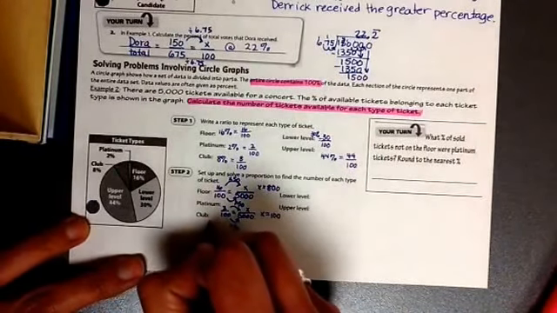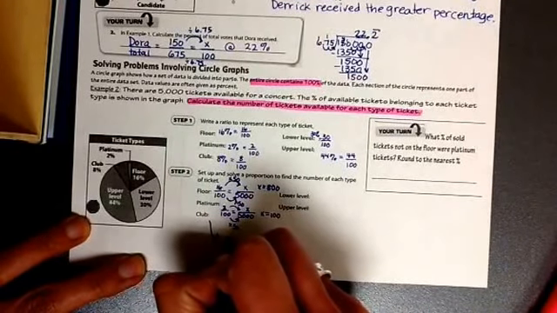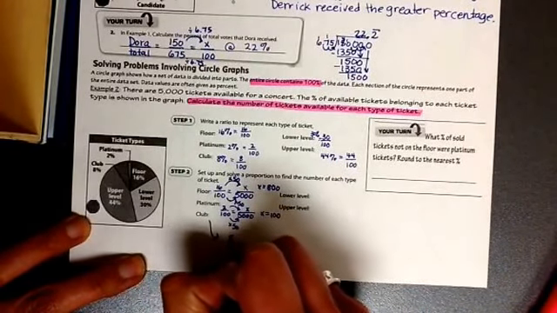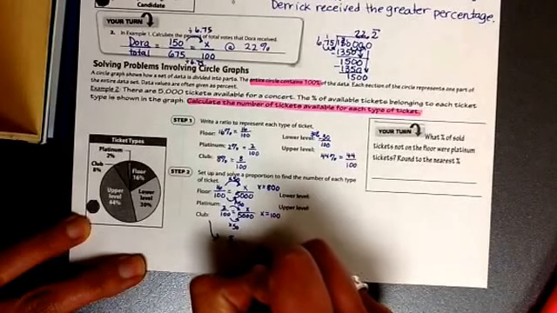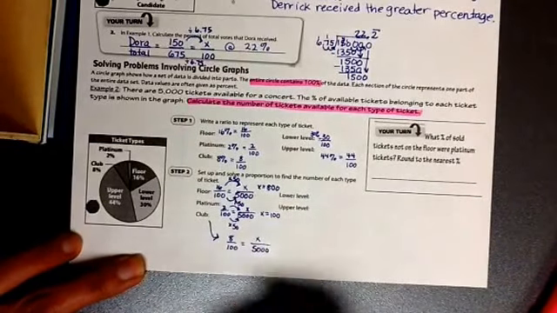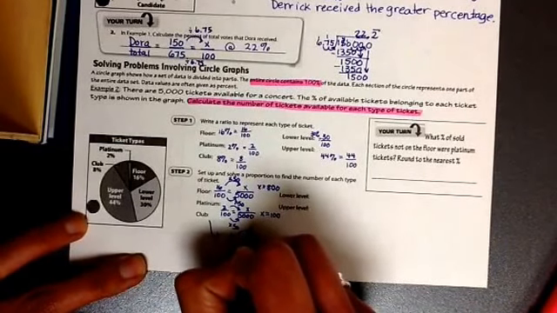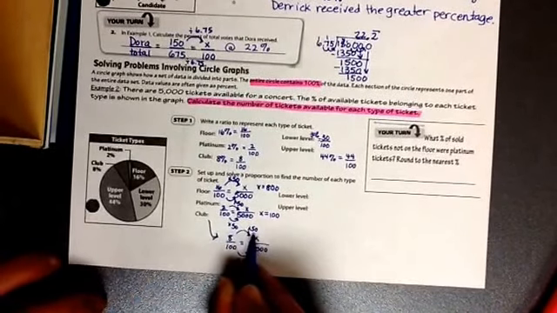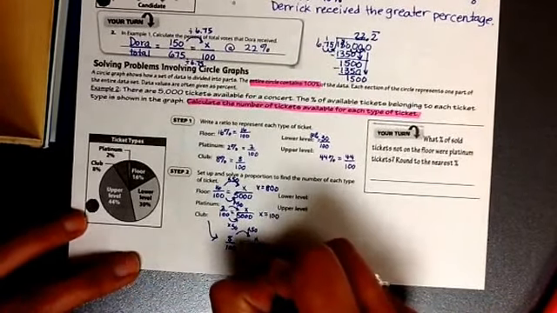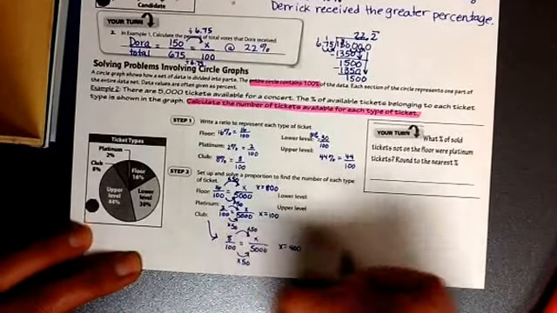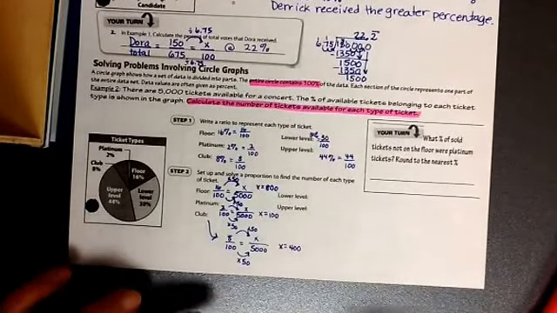For the club, we had 8 out of 100. So we're going to set it equal to, well, how many out of 5,000? Again, I'm going to have to multiply times 50. Well, 8 times 5 is 40. Add that 0. So X is going to equal 400 tickets available for the club tickets.